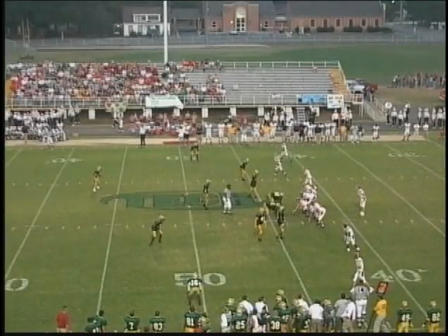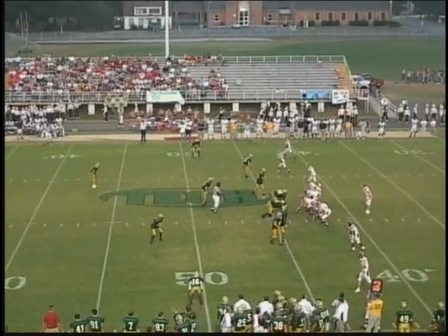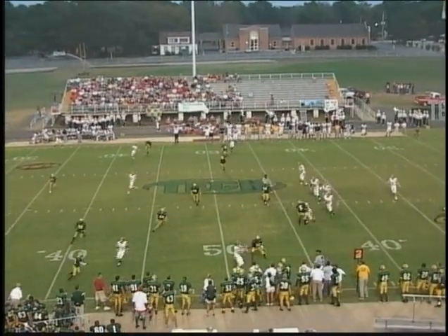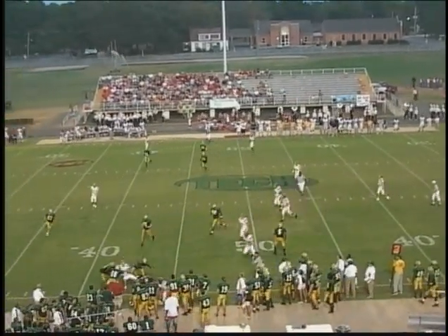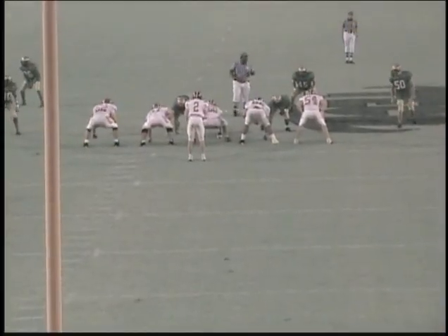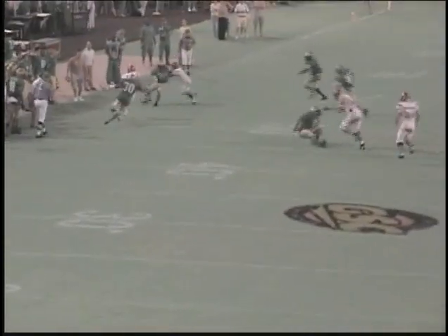All right, again, we're in a 3-by-2 set. He should be coming down here to the short side of the field versus the soft corner. A little late on the throw, but good job of catching it, getting north and south. A little lazy with the footwork there of the quarterback. He needs to be a little bit firmer with his feet.